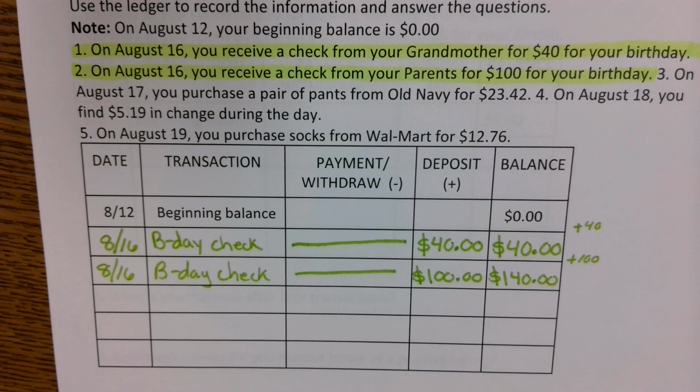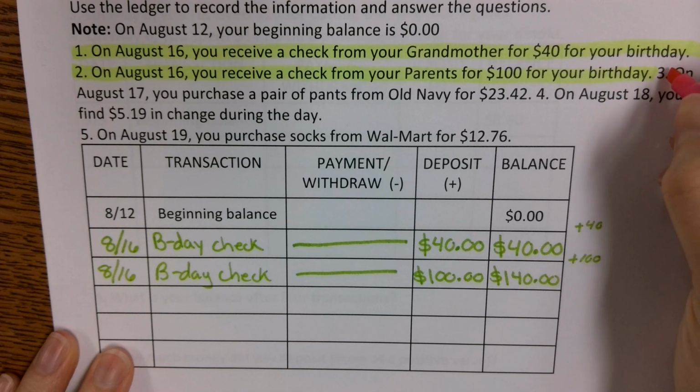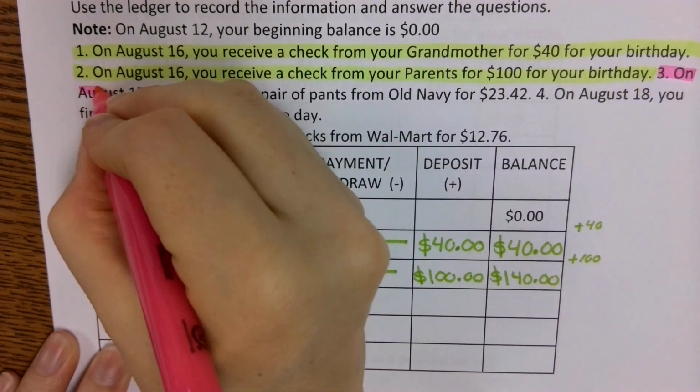All right, on August 17th, you purchased a pair of pants from Old Navy for $23.42. Is that green or pink? Pink. Why is it pink? Because it's negative, right? You're spending money. You're purchasing something. So that money is going to get taken out of your account. You are now doing a debit transaction.